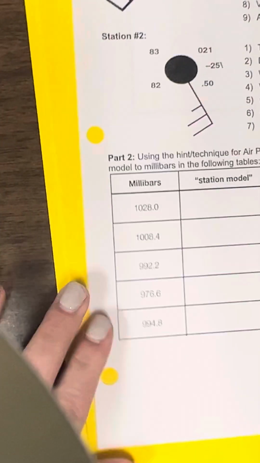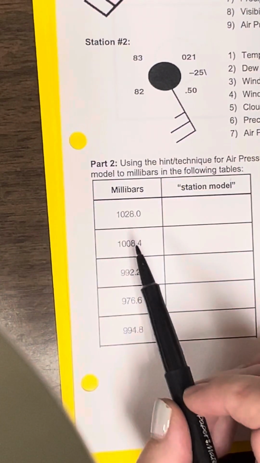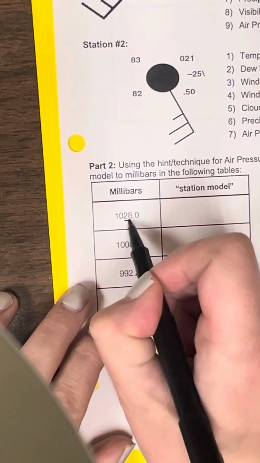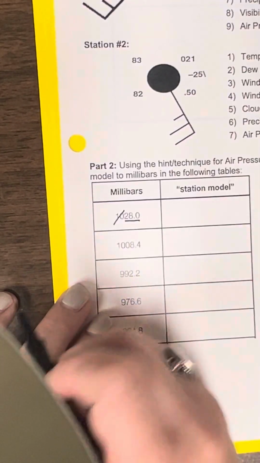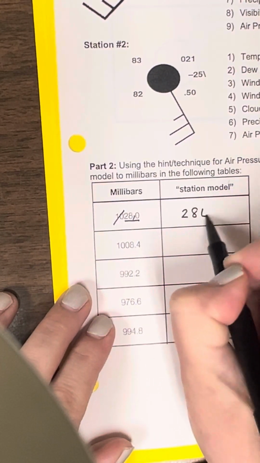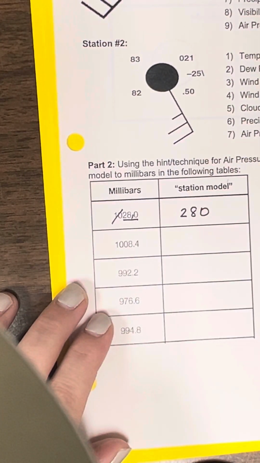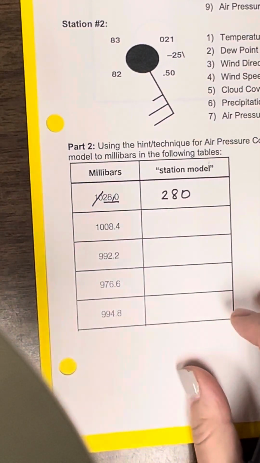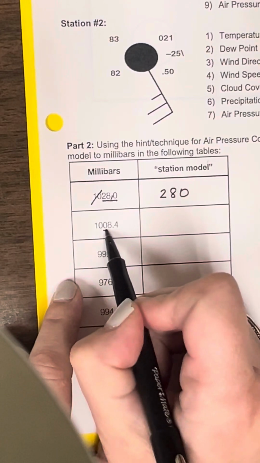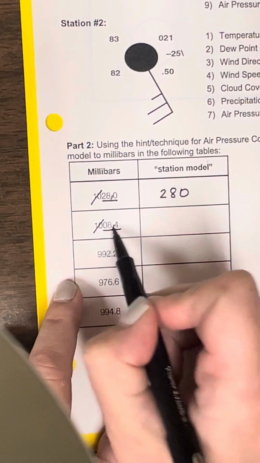All right, so here we go. If you had an actual air pressure of 1,028, you are again just reporting the last 3 digits. So we're dropping the 10, and we're also going to drop the decimal, and we would report on the station model 280. For the next example, same thing. If your pressure was 1,008.4, underline the last 3 digits, drop the 10, drop the decimal.